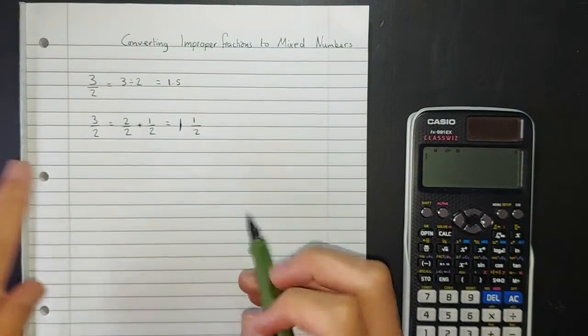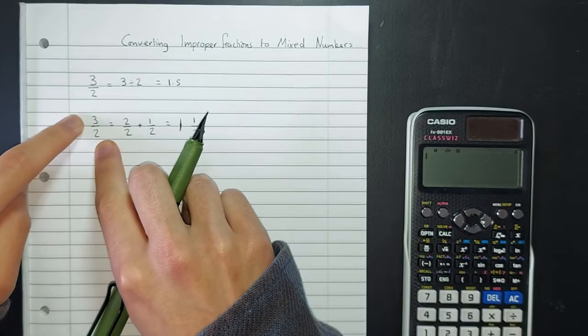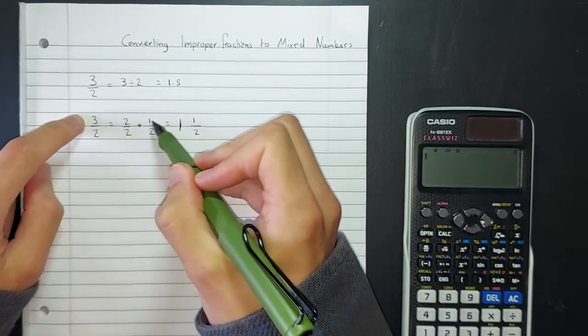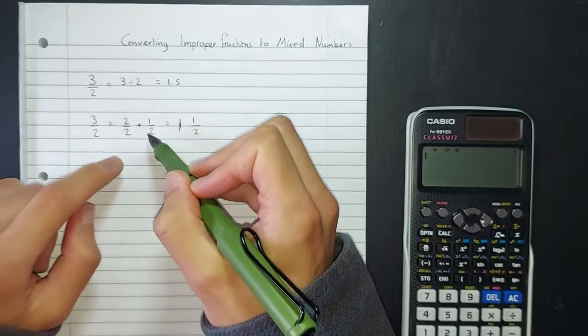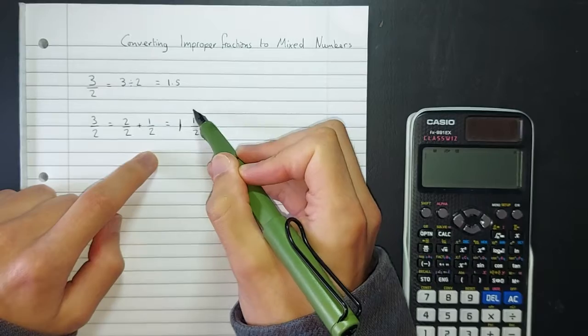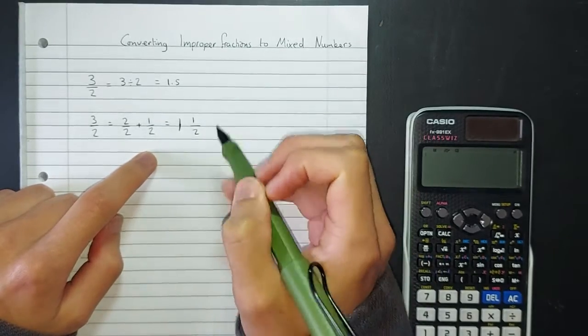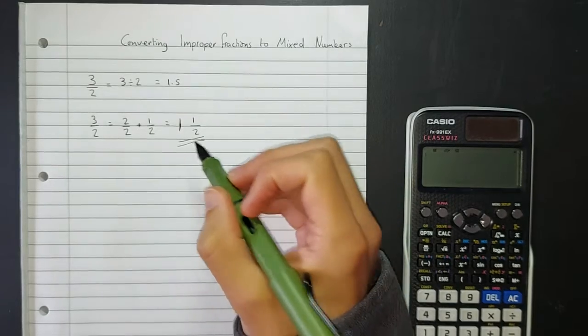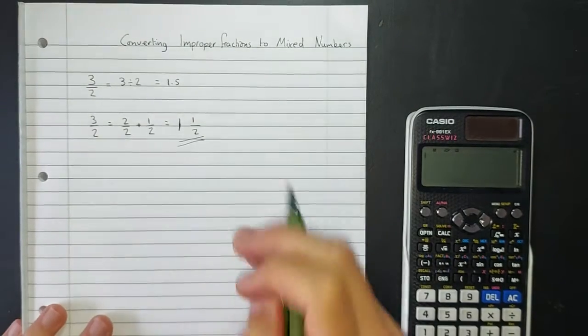The way I thought about this is how many times does this number fit into that number? That goes up here, and then what is left over goes up here. Then you can rewrite this as a whole number, and this will be the fractional part of your mixed number. That is what we mean by a mixed number. I'm going to run through a couple more examples. We want a whole number part and a fractional part.